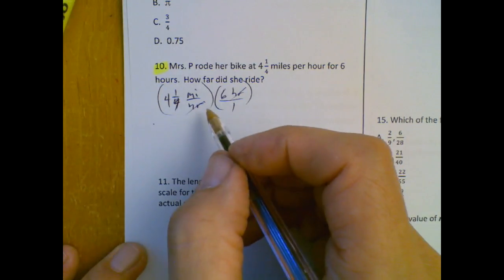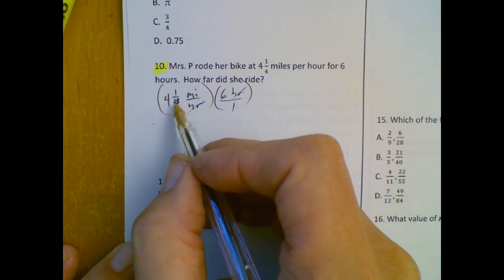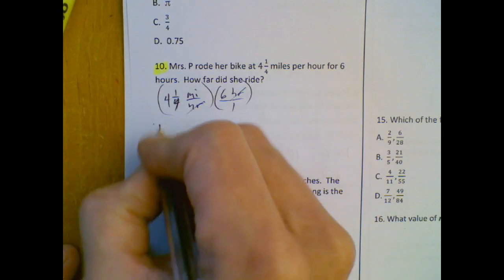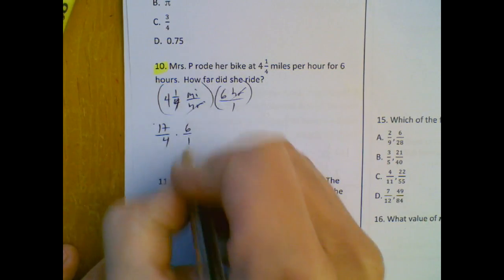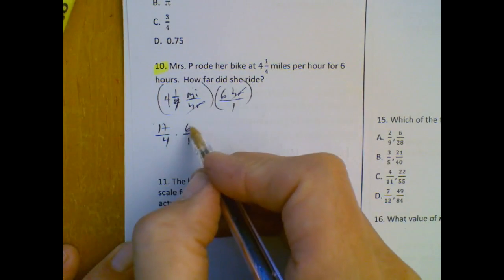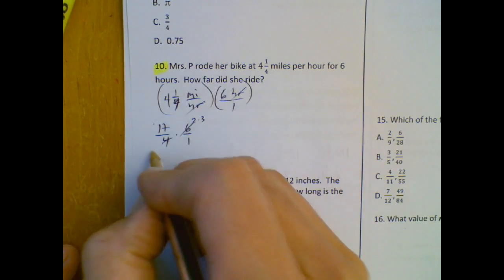I'm going to turn this into an improper fraction. I have 4 times 4 is 16, plus 1 is 17 fourths, times 6 over 1. I can simplify this. That becomes 2 times 3, and this is 2 times 2.